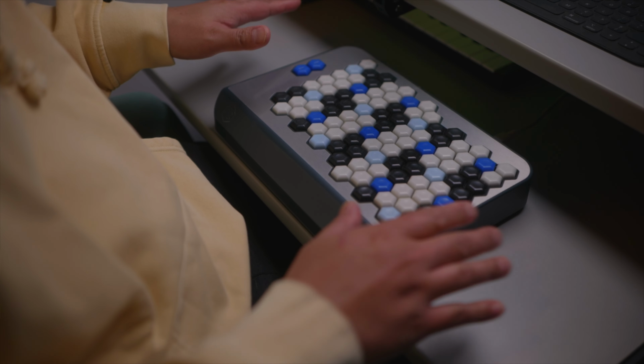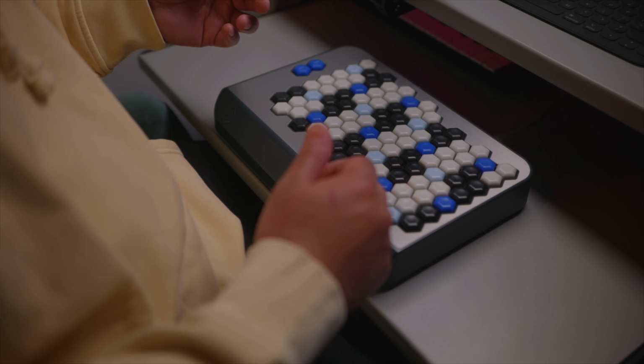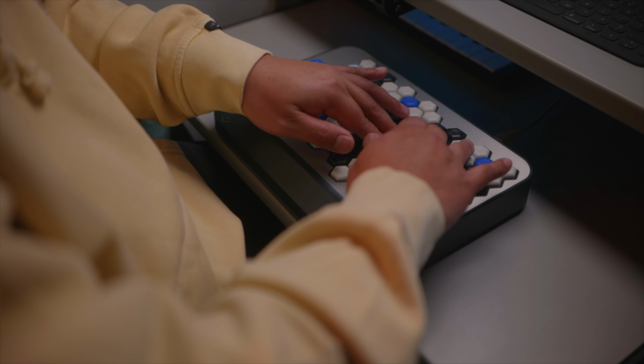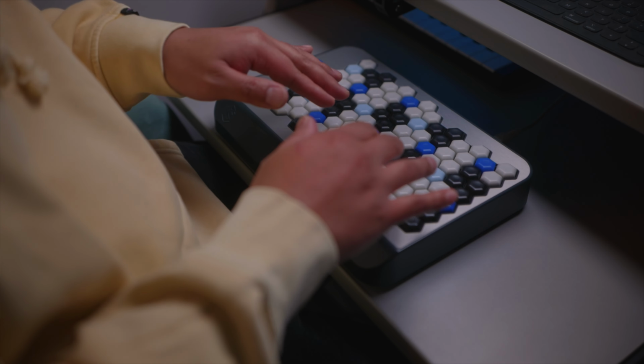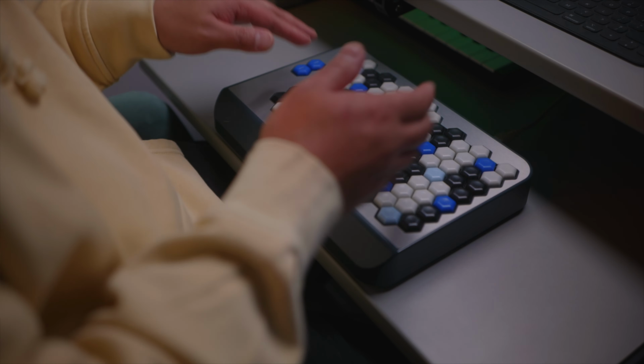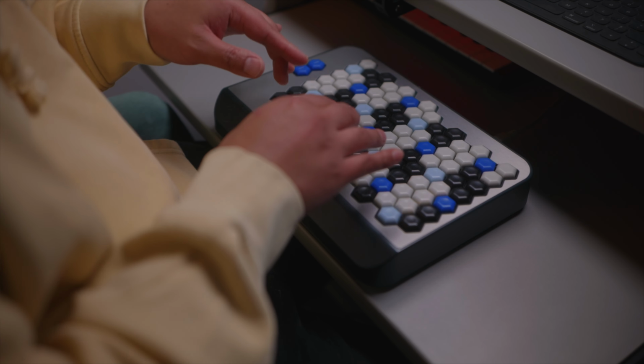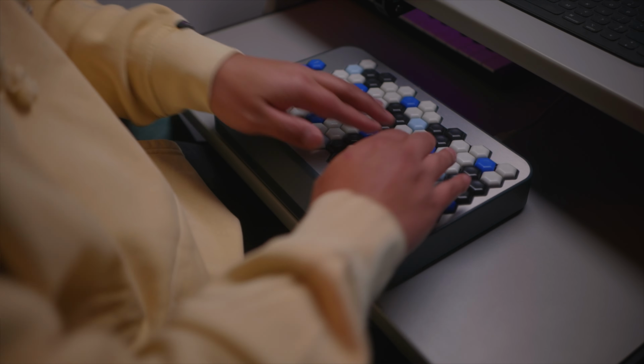A cool thing about this layout is if I play a specific chord slash shape like this, if I were to play that exact same chord slash shape anywhere else within the MIDI keyboard, it's going to play that same chord, but just at a different key.